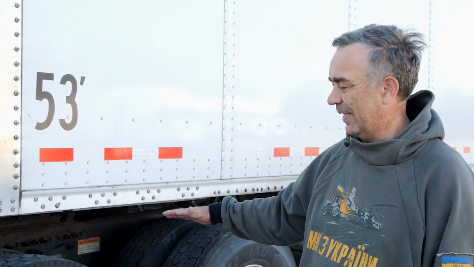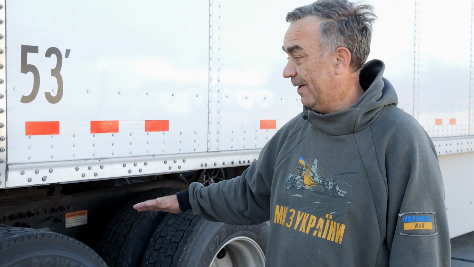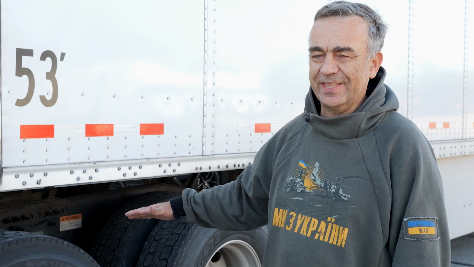So, a simple life hack, very simple. Look at these axles. You need to understand that under an air ride suspension, it's just two axles, 8 tires, and brakes.